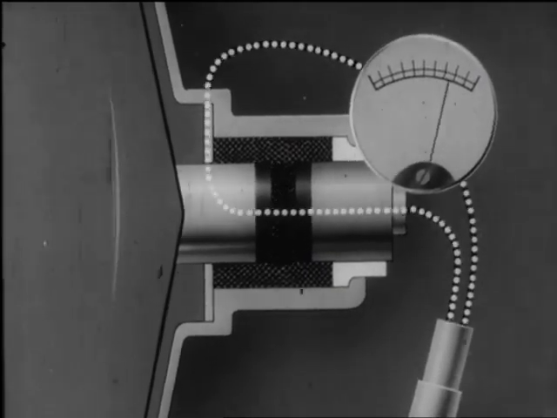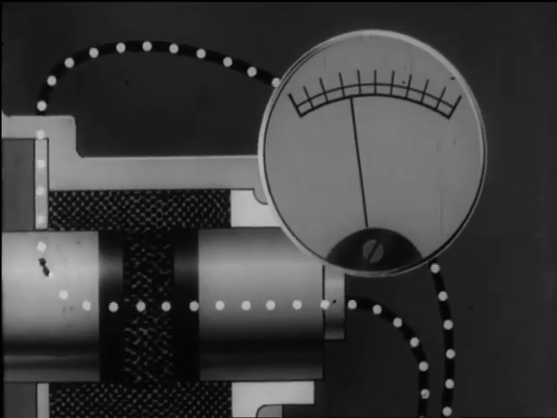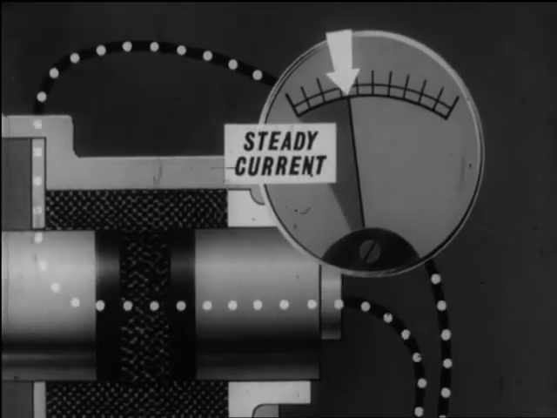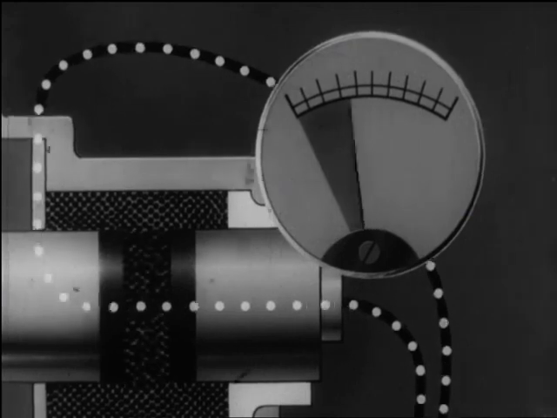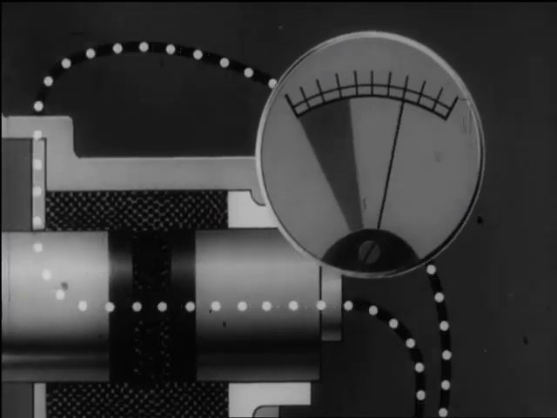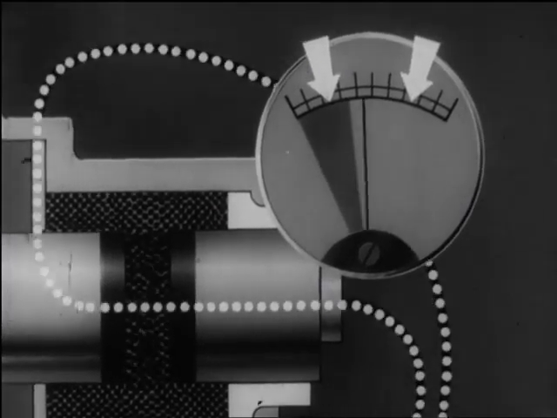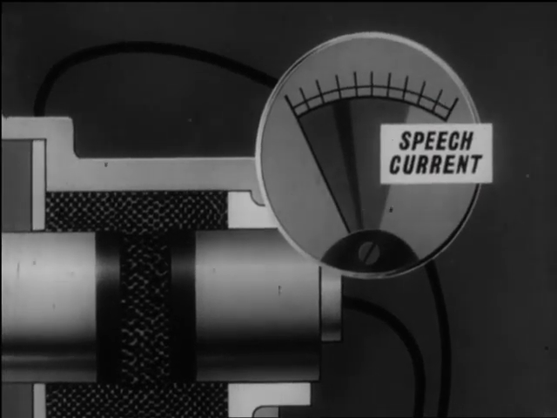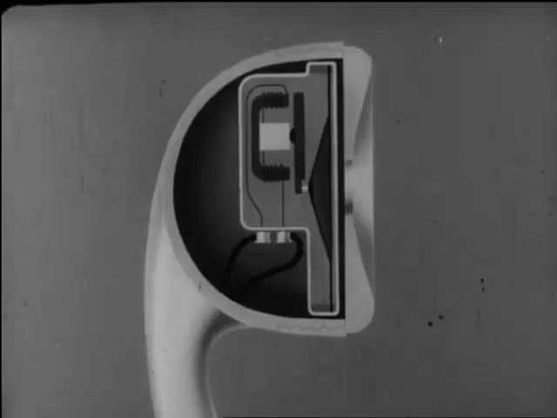It may help you to think of this current as made up of two parts: the steady current from the battery, like this, and a fluctuating current due to the sound waves. It is only the fluctuating part, which we call the speech current, that carries your words along the line to the receiver.